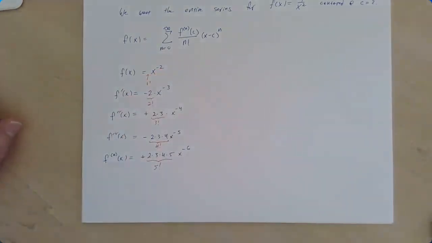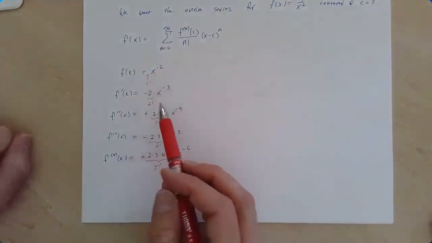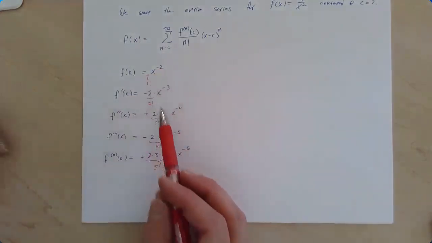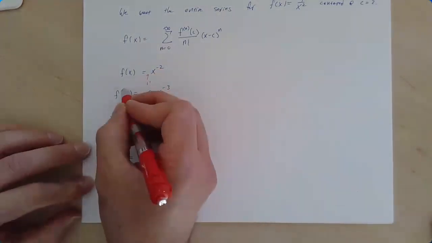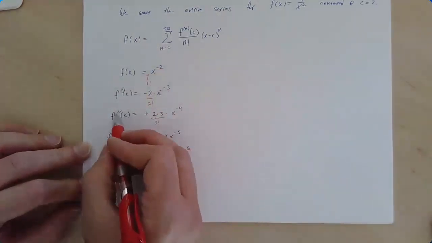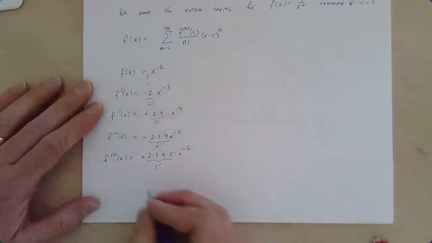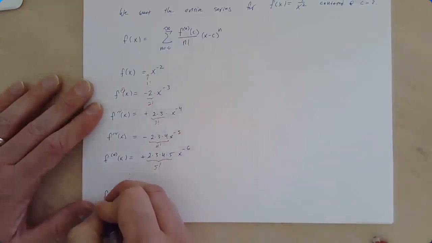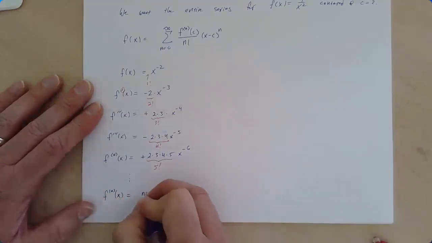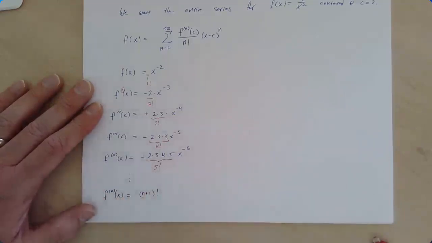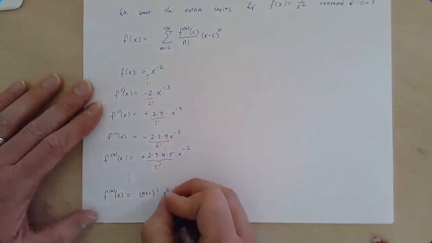So it looks like the coefficient of my derivative is just going to be the next highest number factorial. If it's the first derivative, I've got 2 factorial. If it's the second, I've got 3 factorial. So I can make a pretty good guess that my nth derivative is going to be n plus 1 factorial times x to the negative n plus 2.